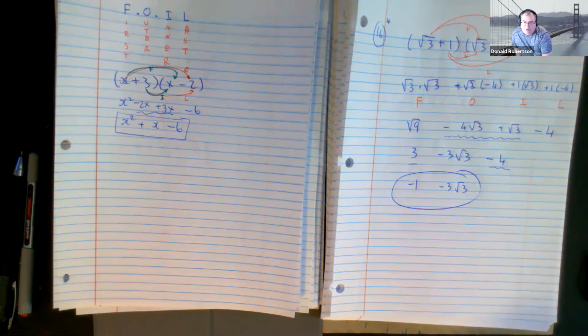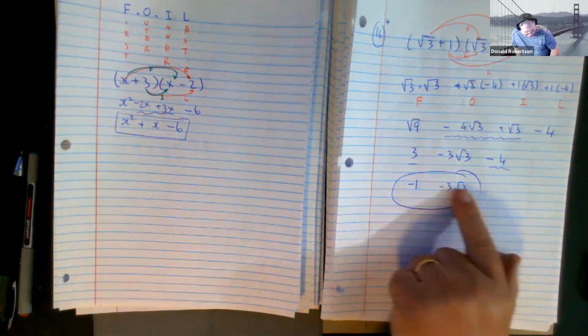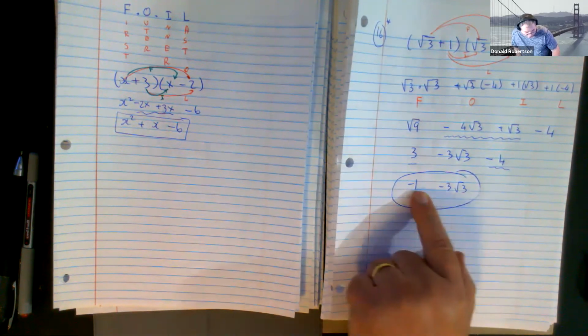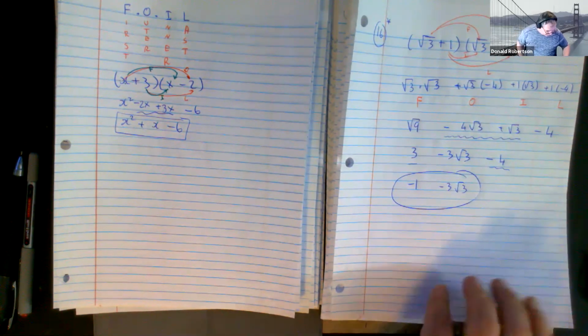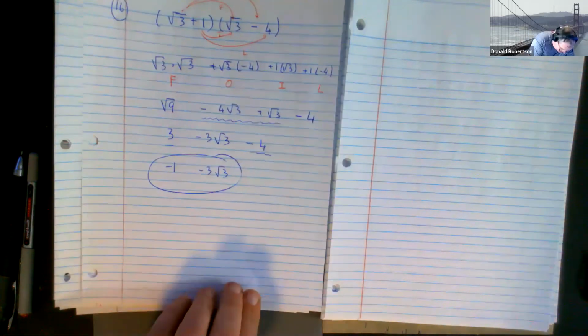So in a question like this, you have to do FOIL. You have to multiply things together, right? You have to collect like terms and simplify, and then at the end of the day, you're left with something that looks a lot nicer, perhaps, than what we started with. How about this fella?